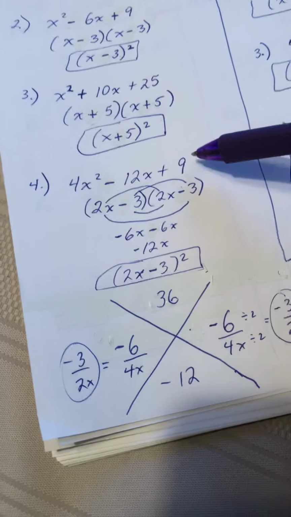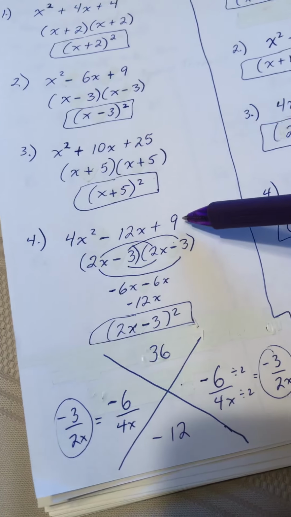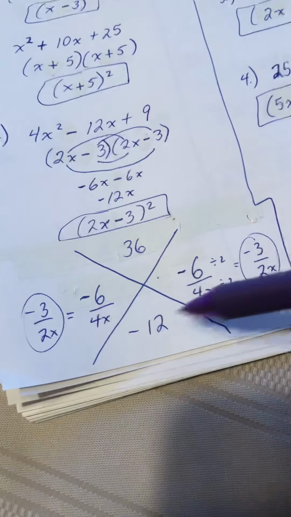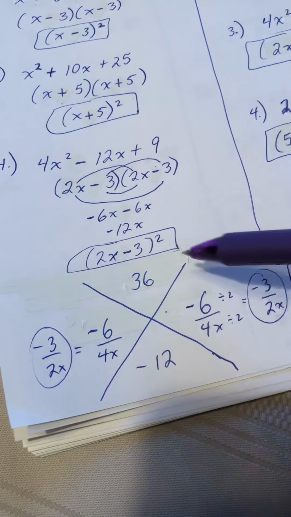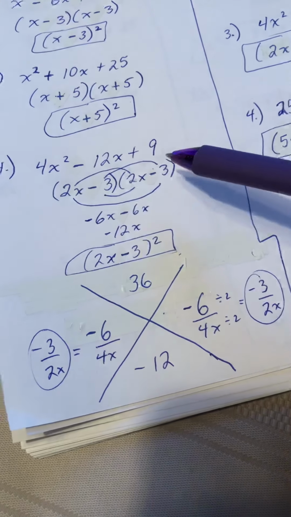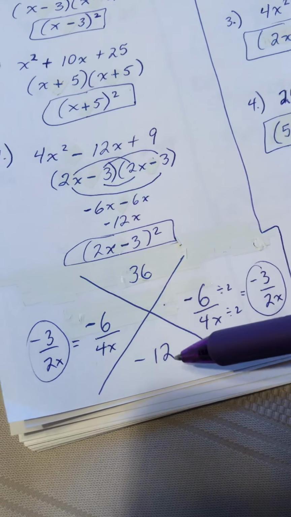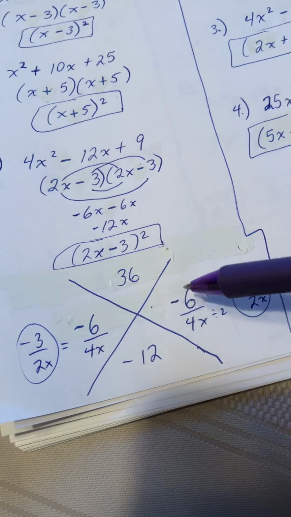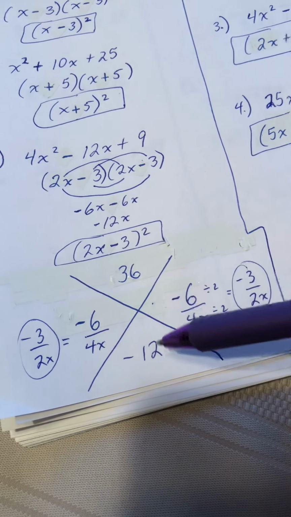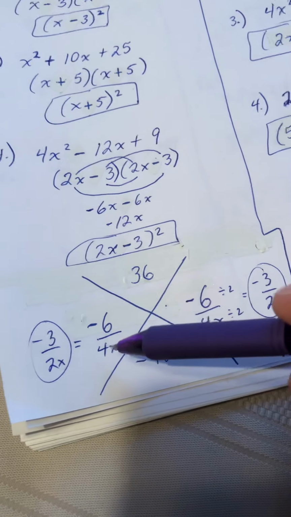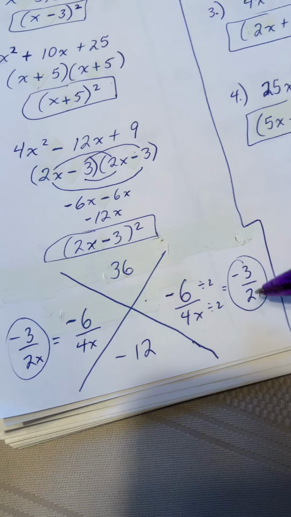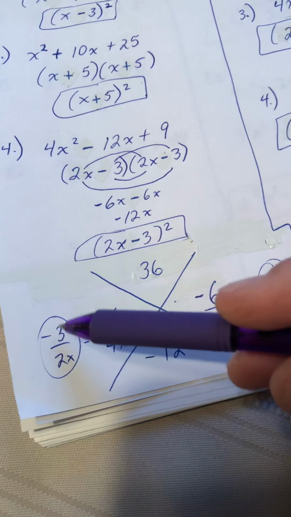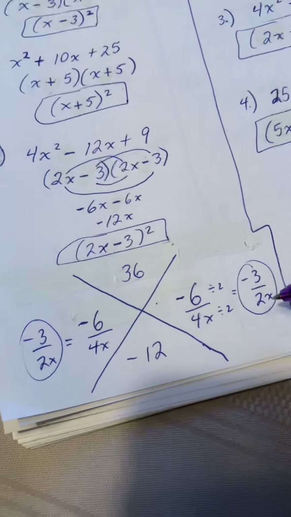Let's say you didn't notice it was a perfect square trinomial. You could still do FOIL and work it out, do the big X method. So A times C, 36, the B number here, negative 12. Negative 6 times negative 6 multiplies to 36, adds to negative 12, divide by the A number, simplify those. My resulting fraction is what goes in the parentheses, 2x minus 3, 2x minus 3.